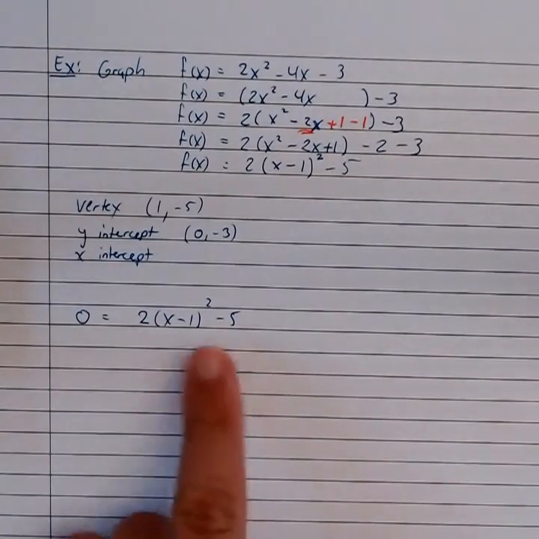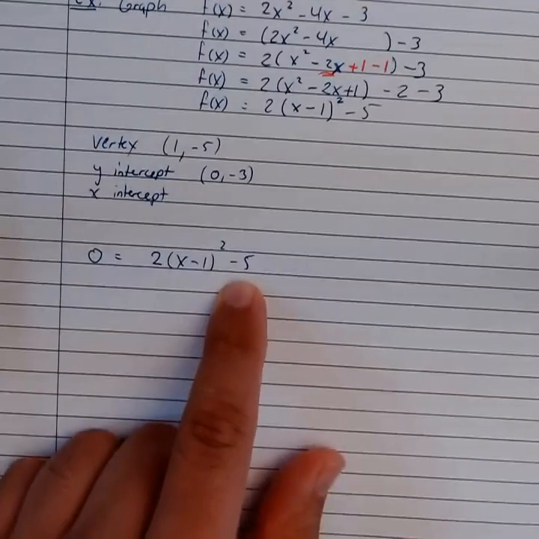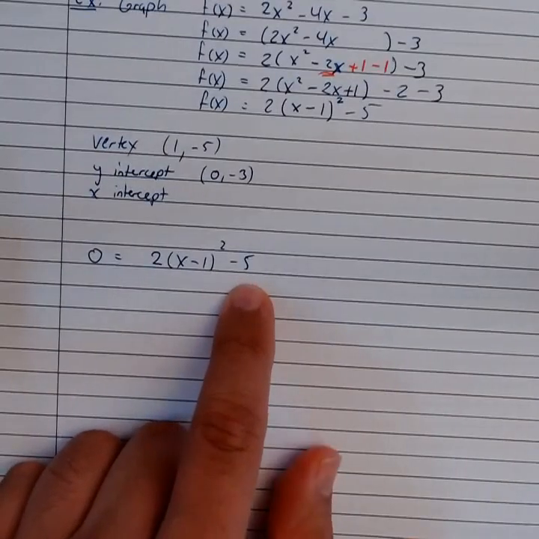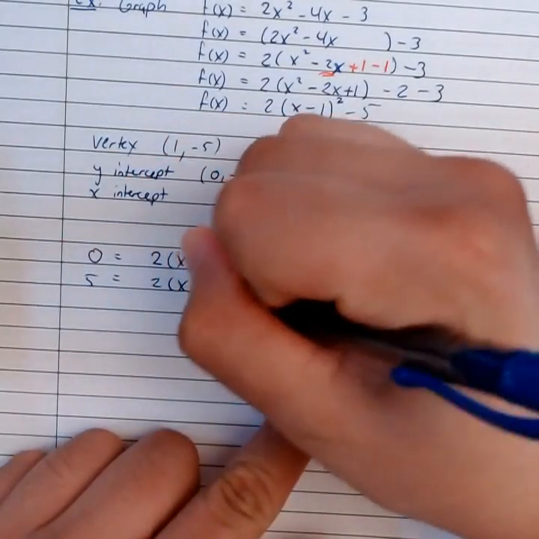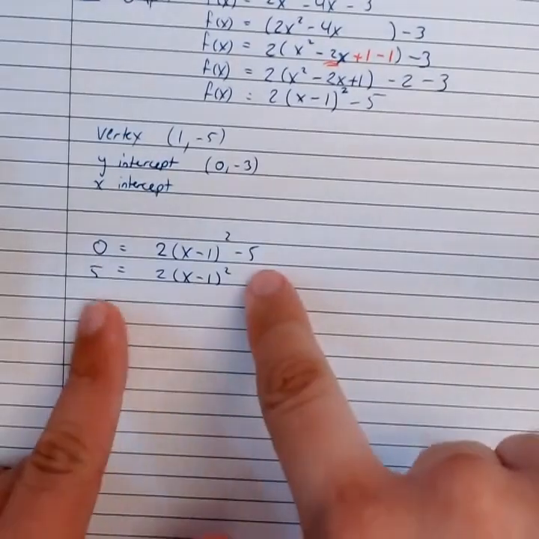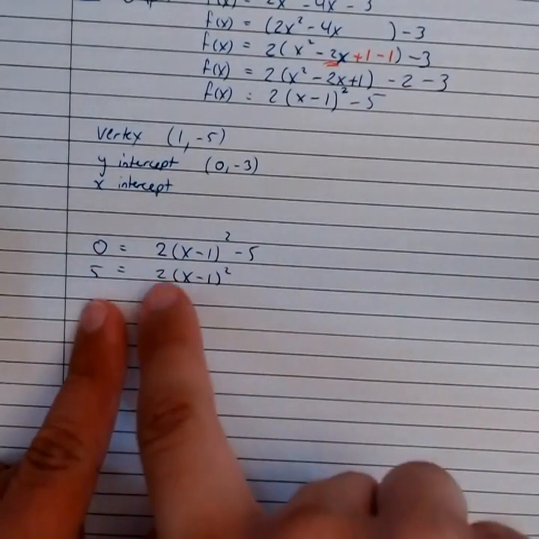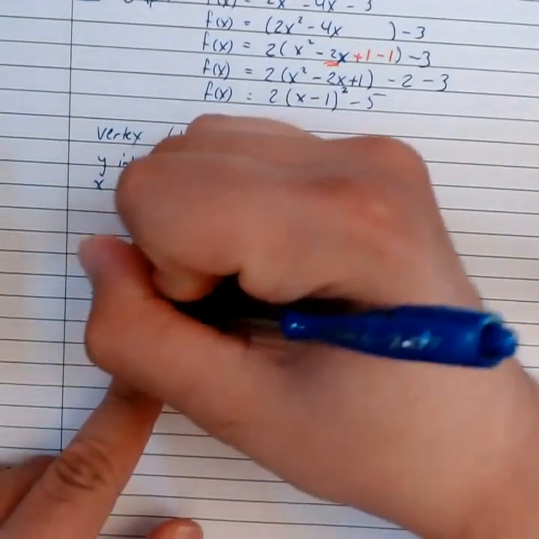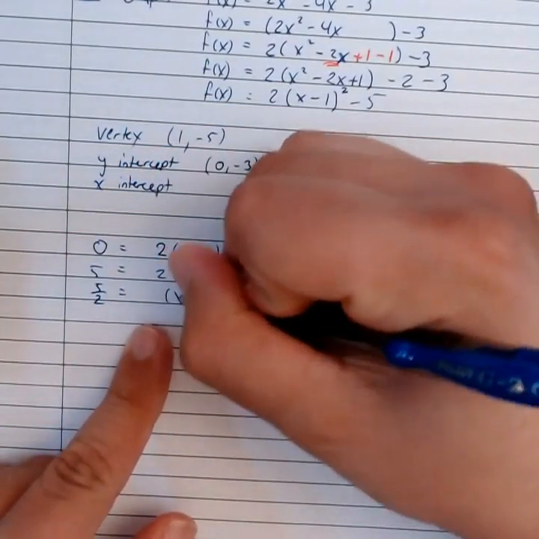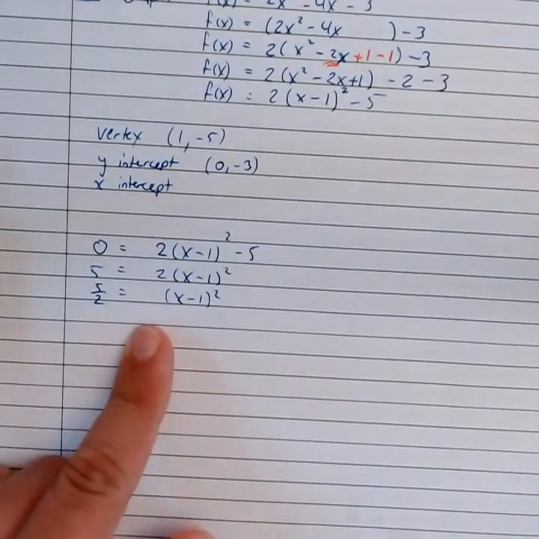All right, let's add 5 over to both sides. That way you can get rid of that minus 5. That's going to be 5 equals 2 times x minus 1 squared. The 5 has now been added over. Let me divide both sides by 2. And that's going to give me 5 halves is equal to x minus 1 squared.